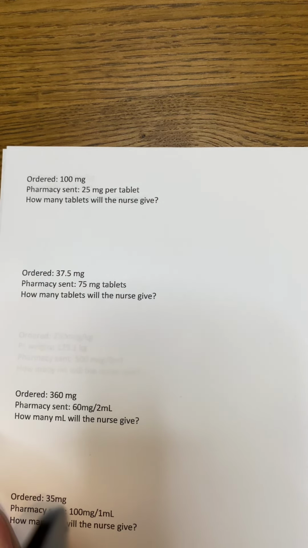The provider ordered 360 milligrams of a medication, and the pharmacy sent us up a solution. We don't know if it's oral or IV, but the solution has 60 milligrams of medication in every 2 milliliters of solution. So this one has a little bit of additional math that we need to do, or some additional numbers.